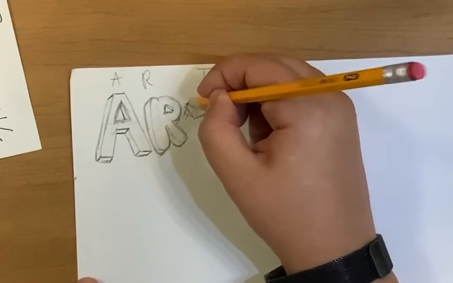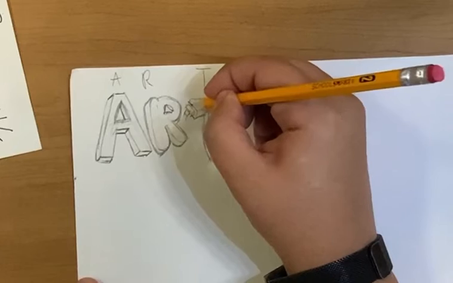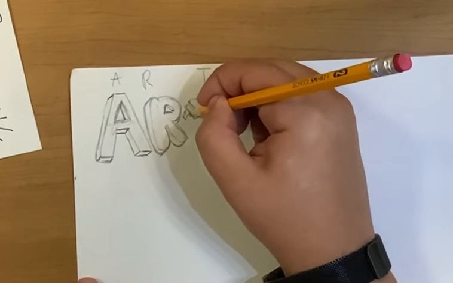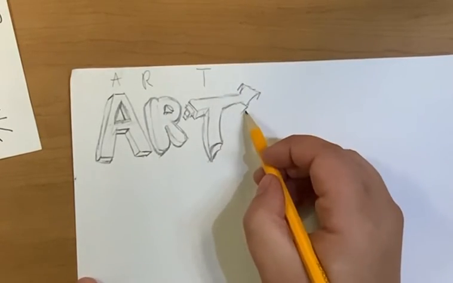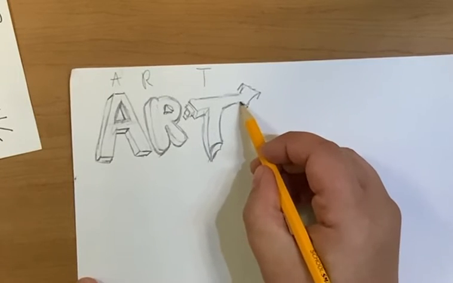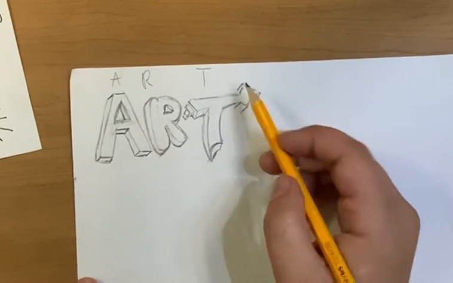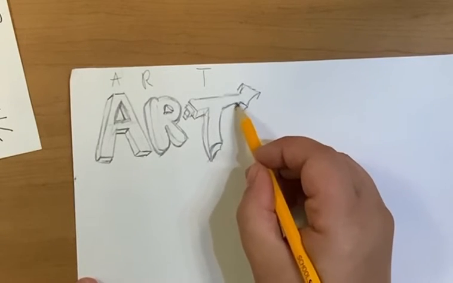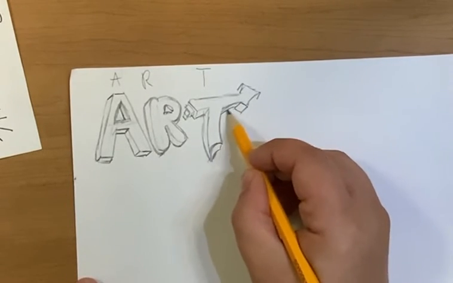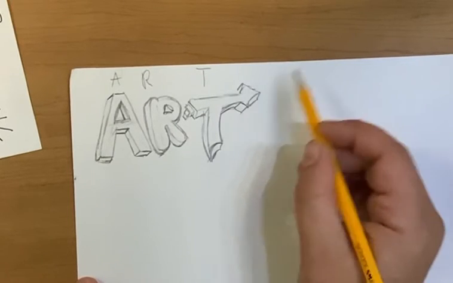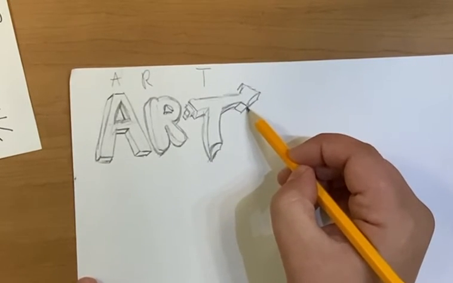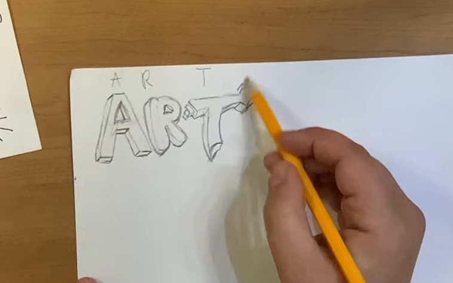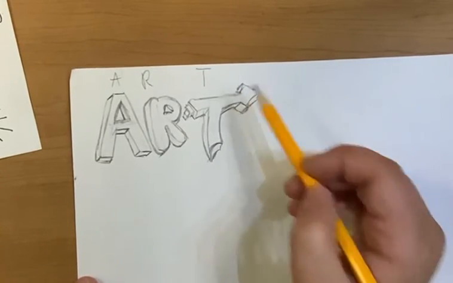If this line kind of goes up like that, you just connect the dots and end. I think this little corner that went in should have gone that way too. So if this line is slanted, this line will be slanted. If this line is slanted, this line will be slanted.